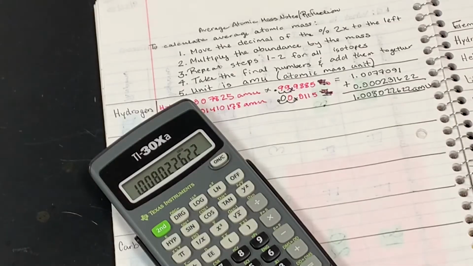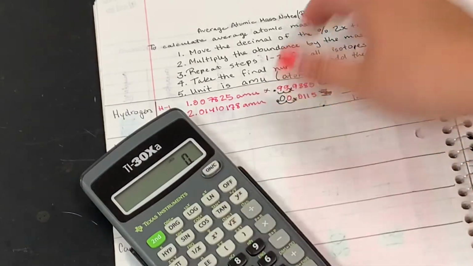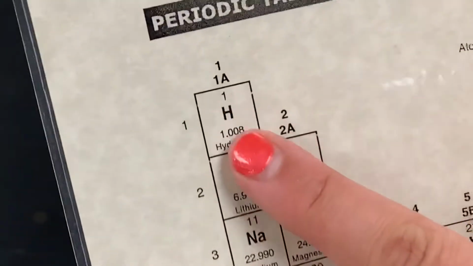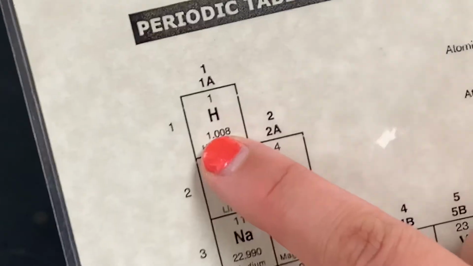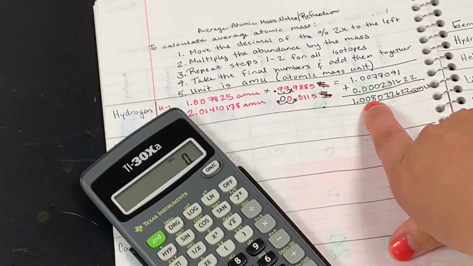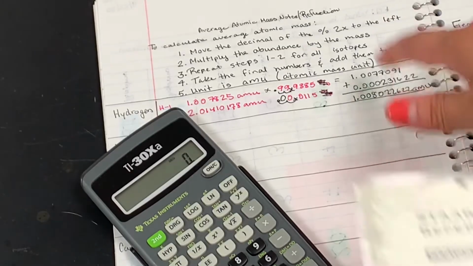Now, cool thing here, I can check, make sure I did it right. So if I pull out my periodic table, find hydrogen, what's the value on the periodic table? 1.008. Did I get 1.008? I did. Now look, we have more numbers than that.